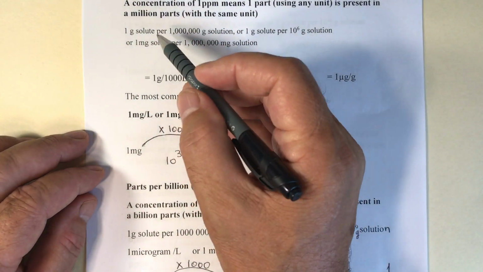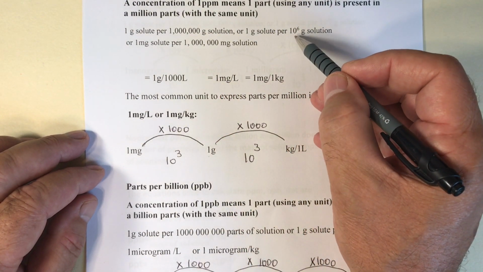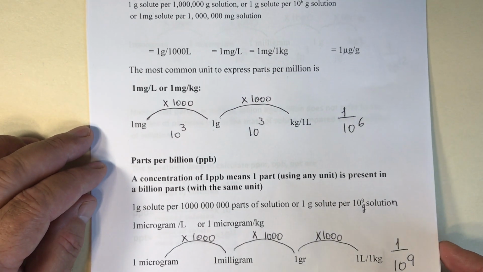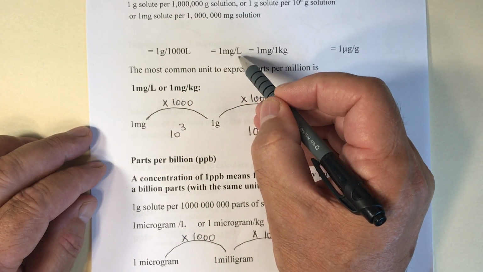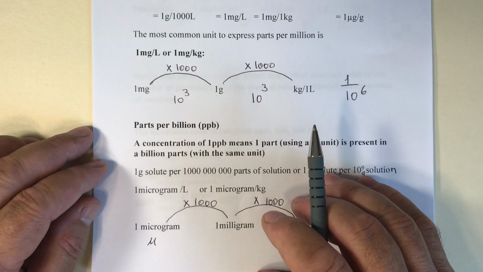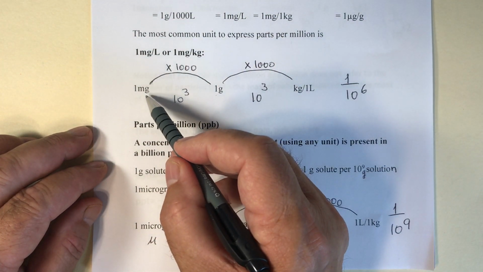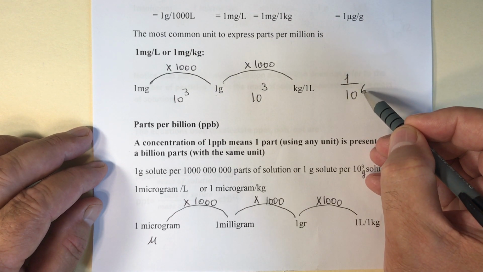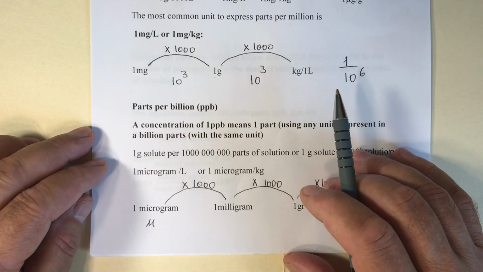For example, 1 gram solute per 1 million gram solution, or 1 gram solute per 10 to the power of 6 gram solution. We can use different units to express parts per million, like 1 gram in 1,000 liters, 1 milligram per liter, 1 milligram per kilogram, or 1 microgram per gram. The most common unit to express parts per million is 1 milligram per liter. 1 milligram is 1 over 10 to the power of 6 kilograms or liters. This is the most common unit used to express parts per million.